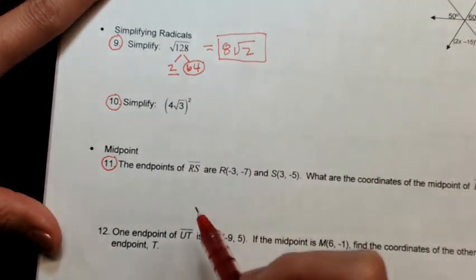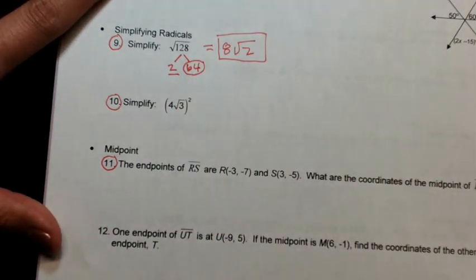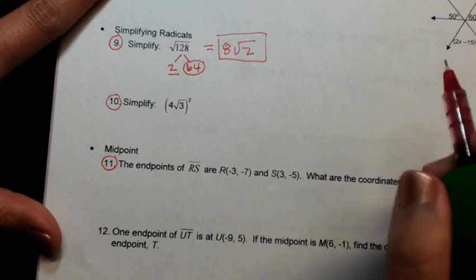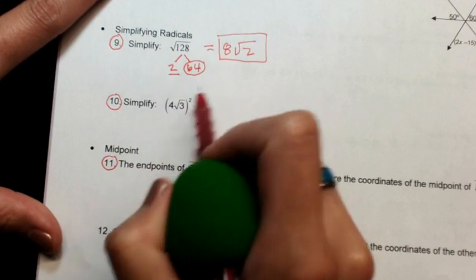That's simple. If you want to further factor tree this out, you'll get sets of 2, 2, and 2. And when I multiply 2 times 2 times 2, we get 8. Okay? But I see the shortcut, so why not?